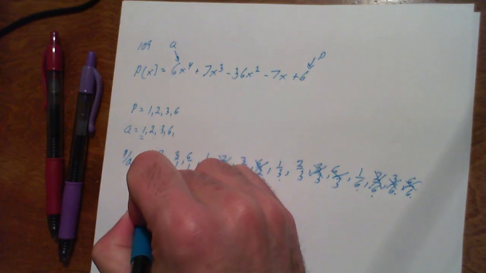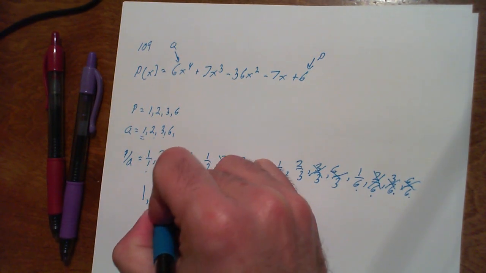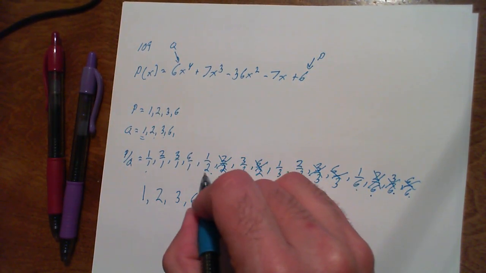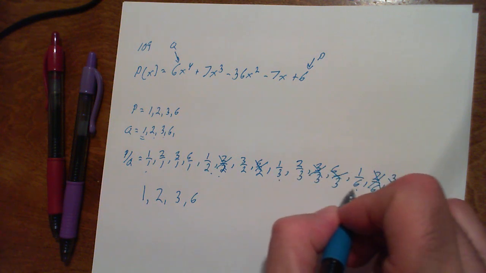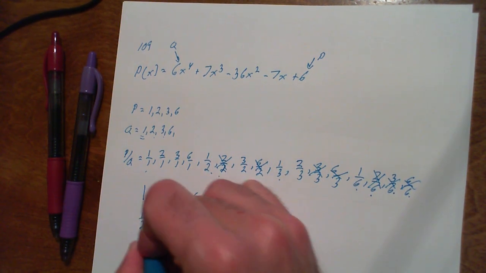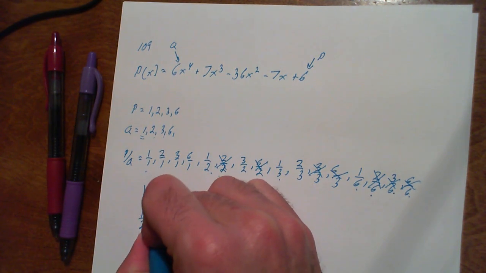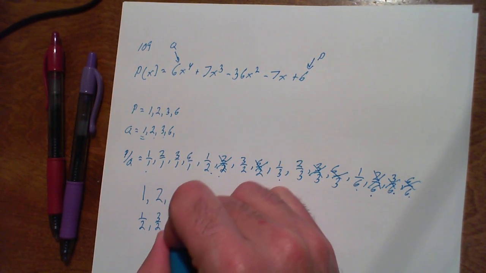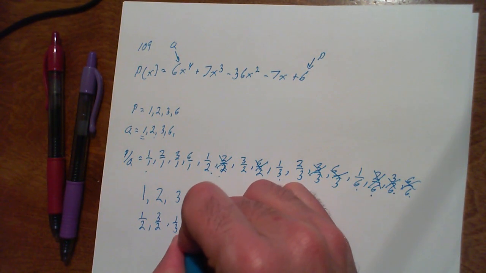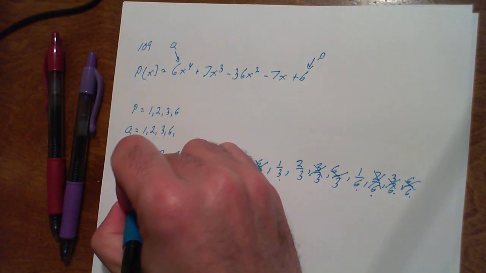I got 1, 2, 3, 6. Okay. Then let's do here 1/2. I'm going to do it below so we can see 3 over 2, 1/3, and 1/6. Now remember, everything's plus or minus.